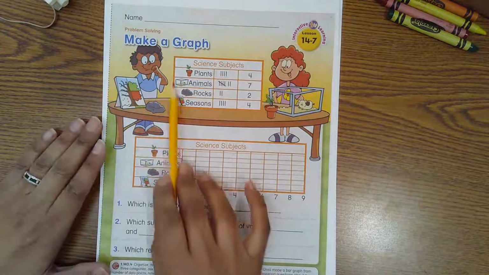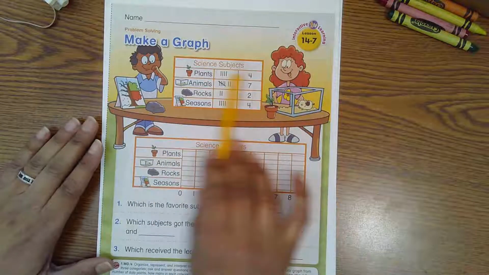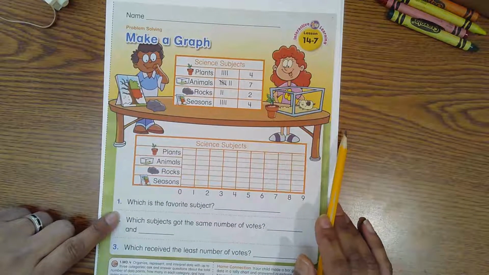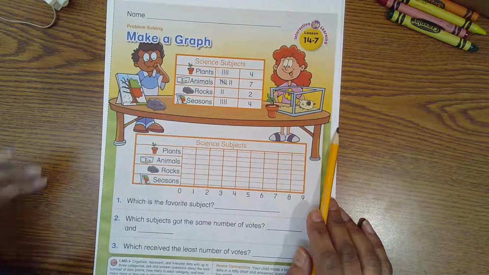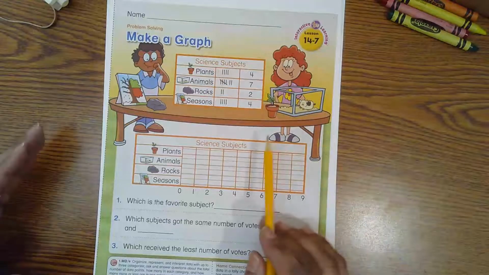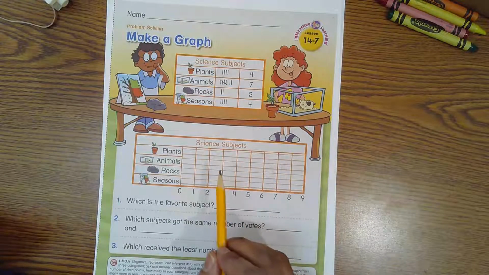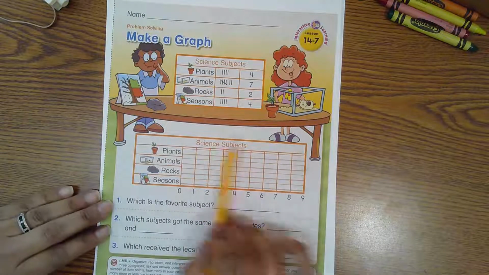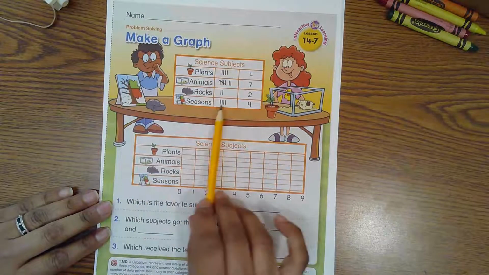So this is the information that Bruce gathered and put in his tally and made all the information ready and easy for us to use. So now we need to use that to make the bar graph, right? So let's start. This is a graph and we need to do a bar graph.